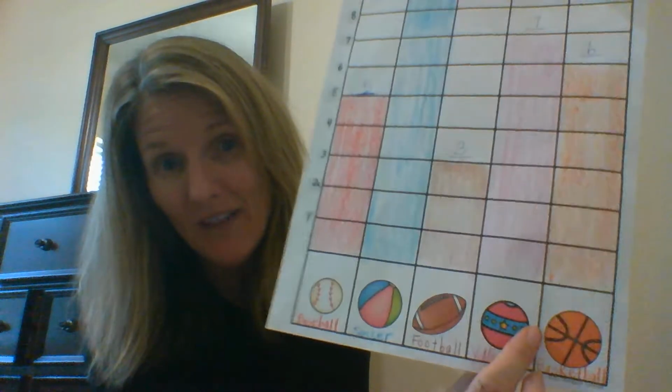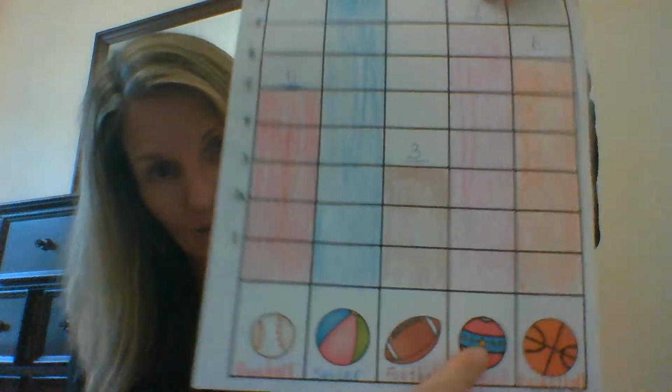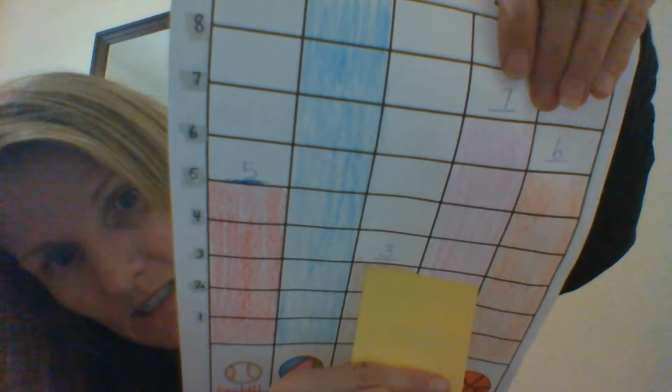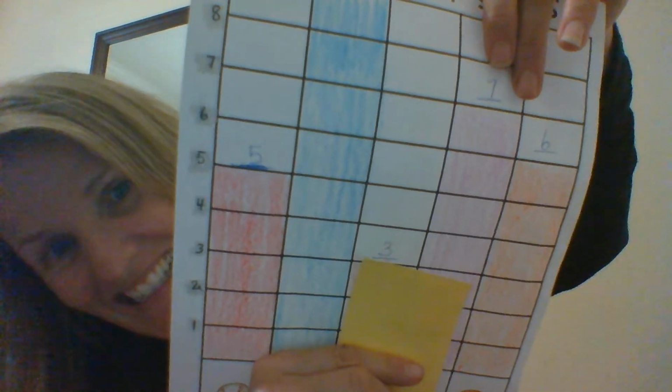Now we'll do how many more people like volleyball than football. All right, so we go again. We're comparing volleyball and football. So we have to ask, who has a partner? Partner, partner, partner. Oh, how many don't have a partner? Show me with your fingers. Good, 4. 1, 2, 3, 4. Awesome job. So bar graphs are really good for comparing how many more.